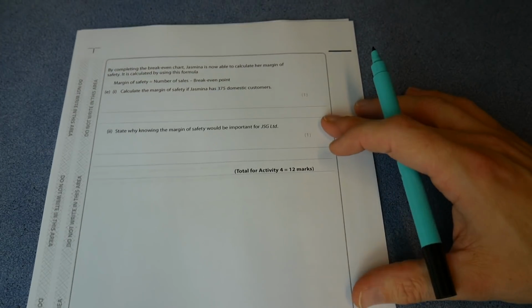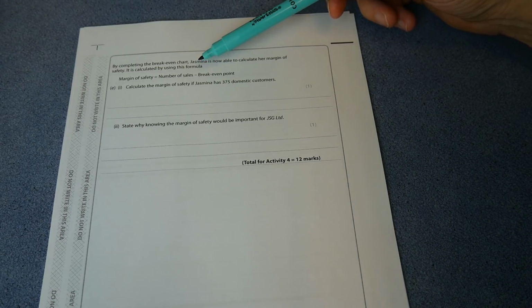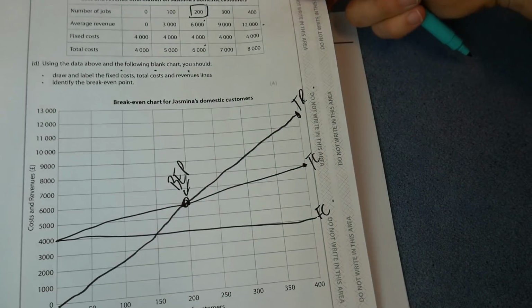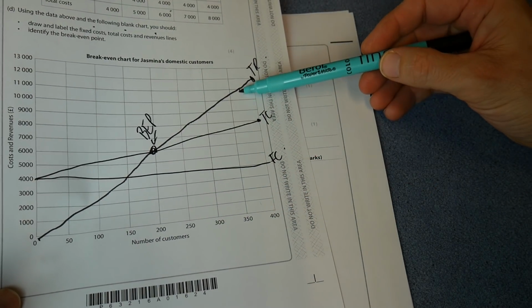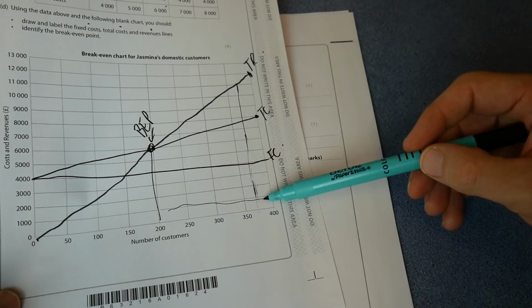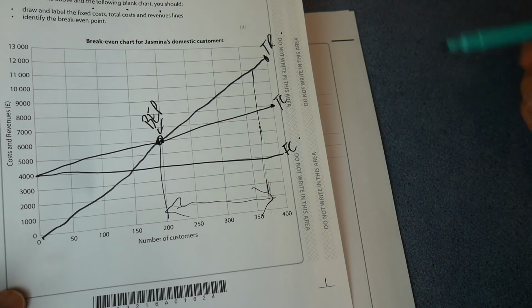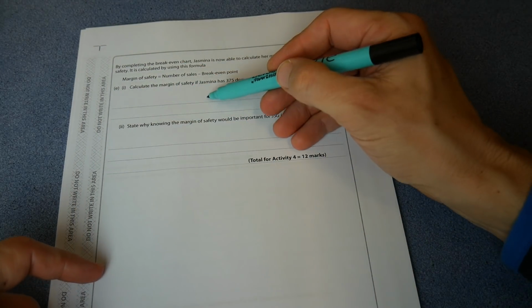Right, okay, now let's move it on. By completing the break-even chart, Jasmina is now able to calculate her margin of safety. So calculate the margin of safety if Jasmina has 375 domestic customers. So notice we've got 375 back here. We said the break-even point was at 200 units, so we can see 375 is going to be here-ish. Therefore this difference is our margin of safety, of course. So what is that difference? Well, clearly it's 175.